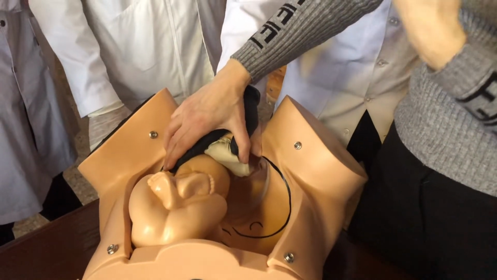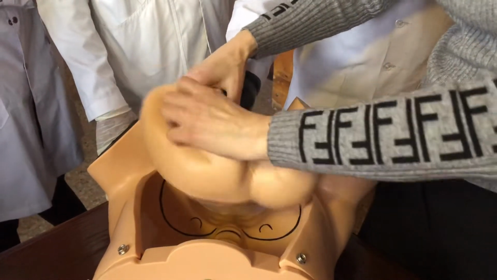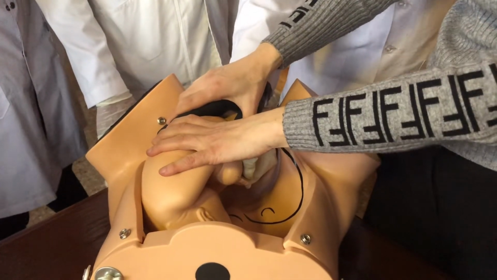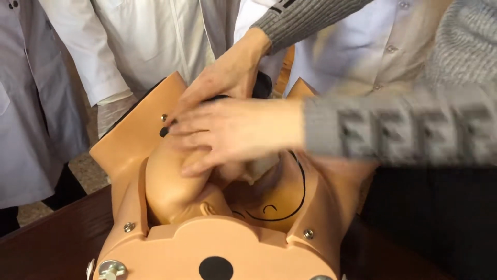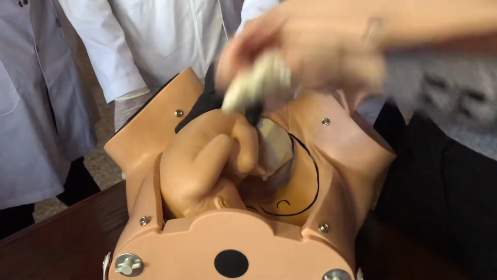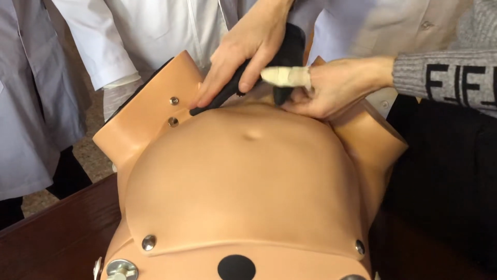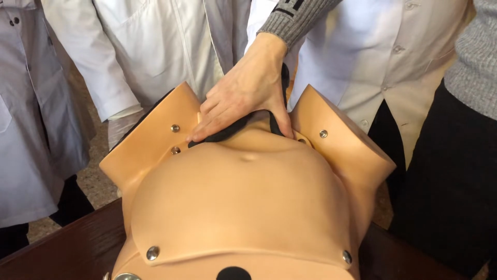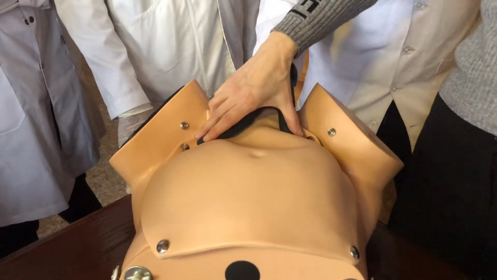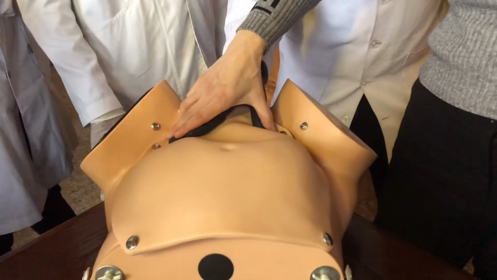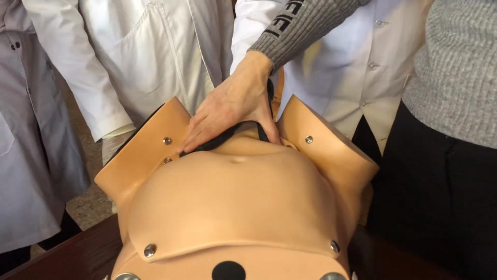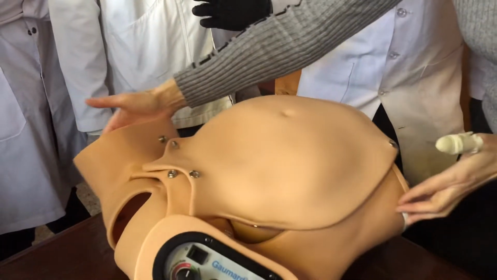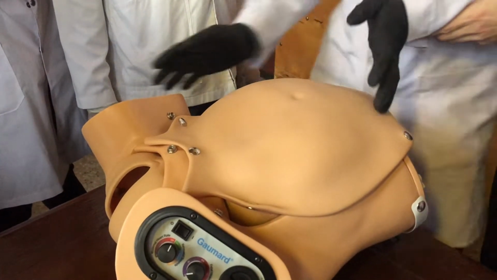We will think about cephalic presentation. If the presenting part is soft, we will think about breech presentation. So during the third Leopold maneuver, during the palpation of the lower abdominal wall or lower uterine segment, we can determine the presenting part. Remember. The next, you should rotate the phantom yourself.